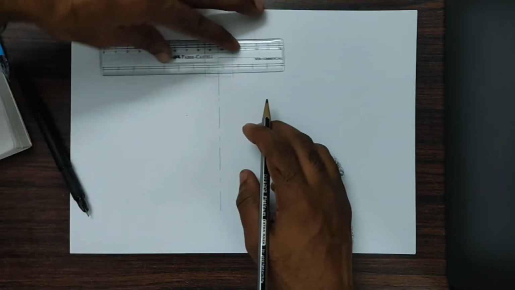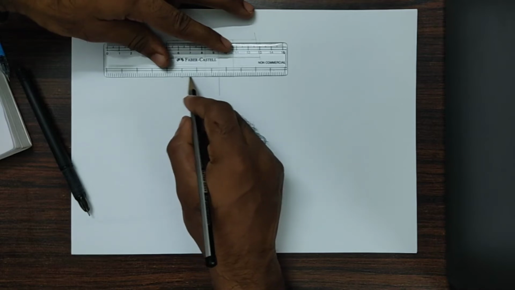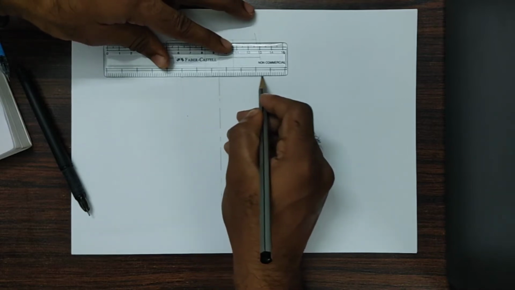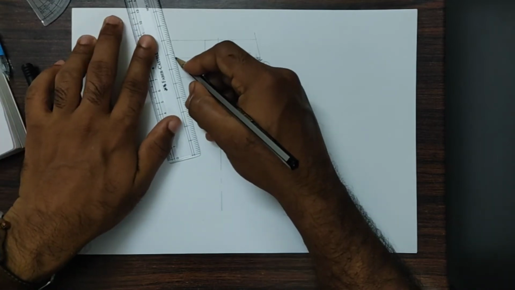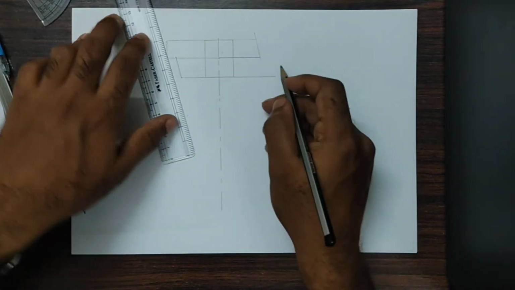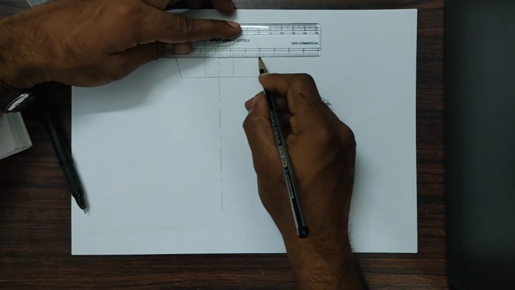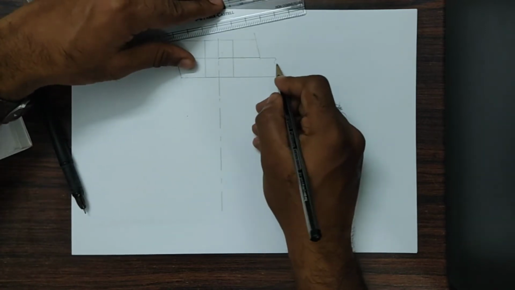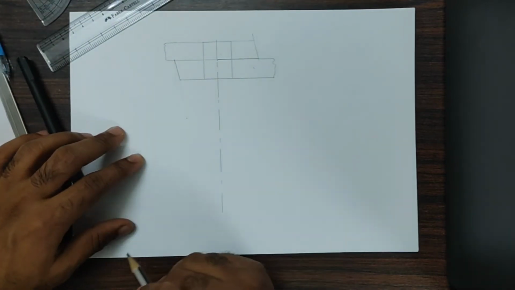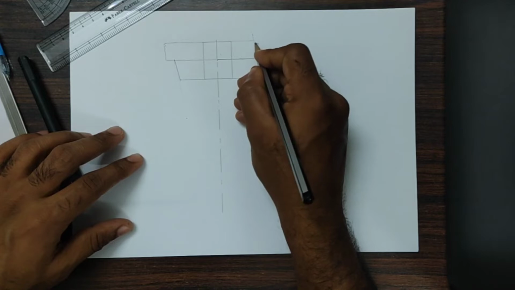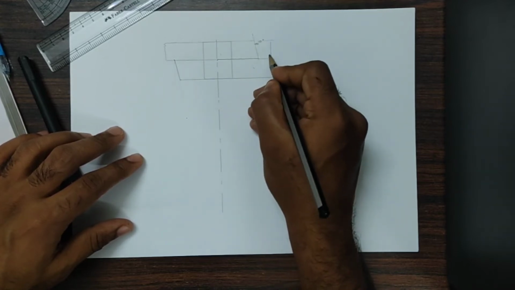So this is the edge of the plate, and my plate will be like this. But the dimension at this end is unknown, so I will be drawing that arbitrarily. So this is the bottom plate and this is the top plate, and this much angle is 10 degree, and this is the thickness of plate.